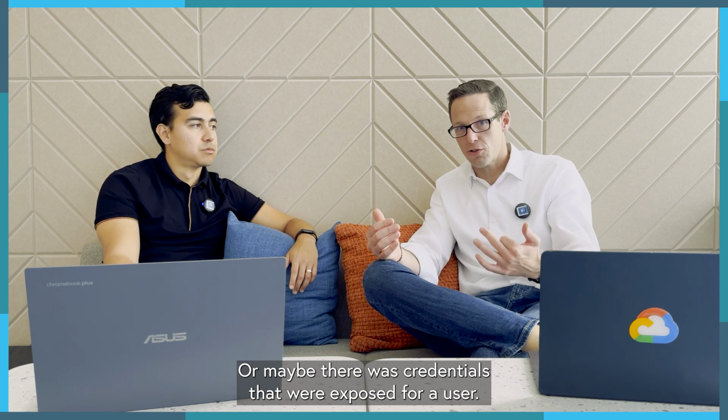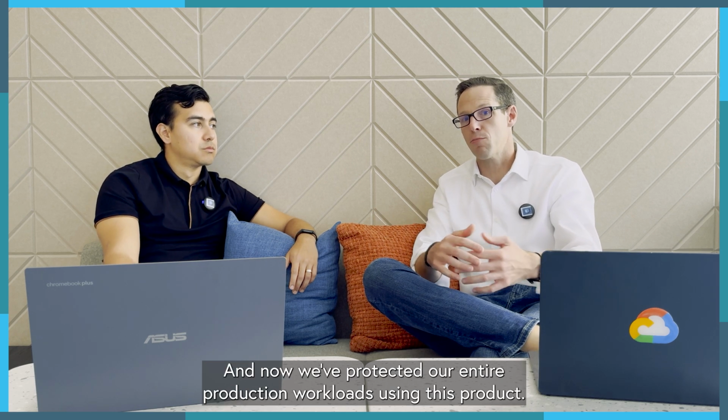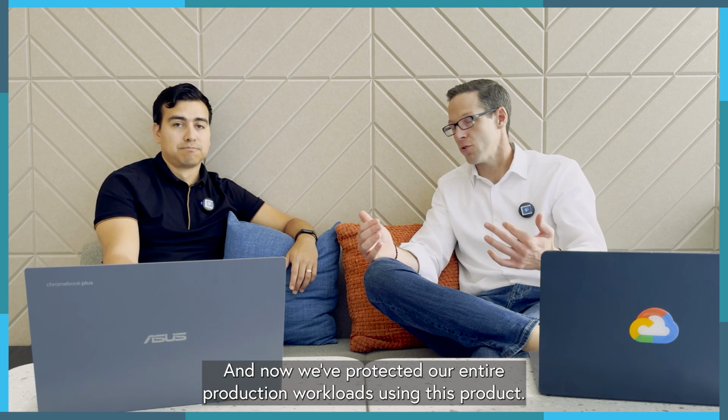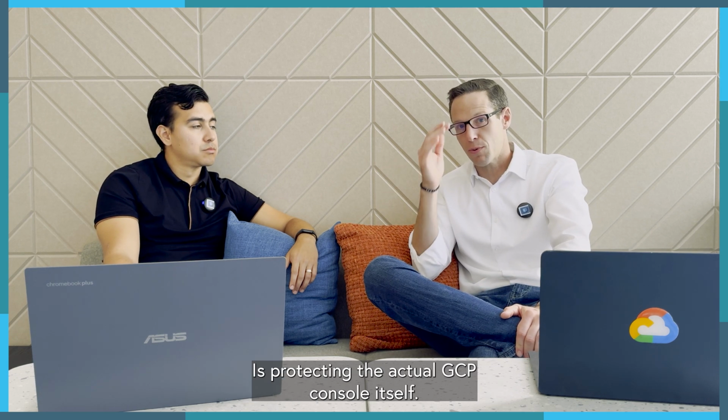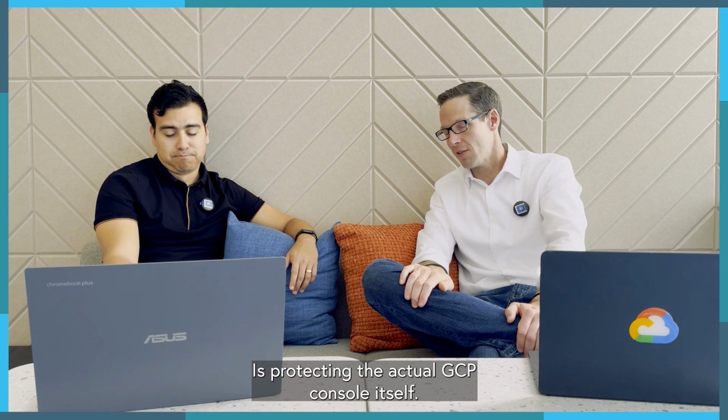So from a security perspective, what we've eliminated there is somebody doing an impersonation attack, or maybe there were credentials that were exposed for a user, and now we've protected our entire production workloads using this product. And that is a huge box to check for a lot of customers, is protecting the actual GCP console itself.